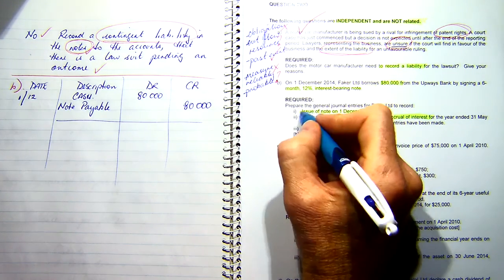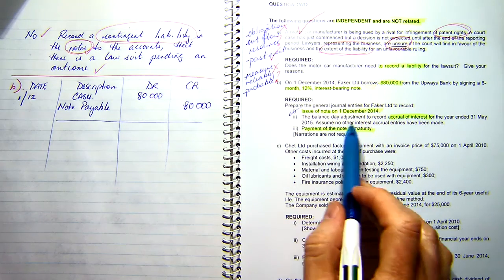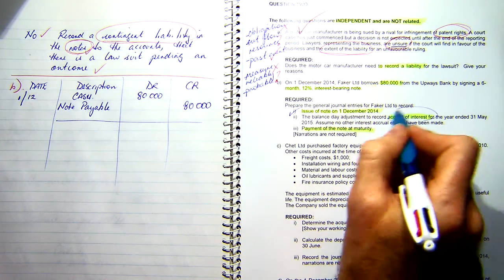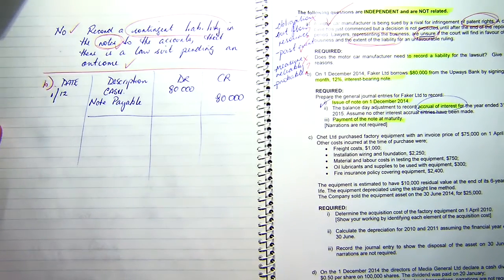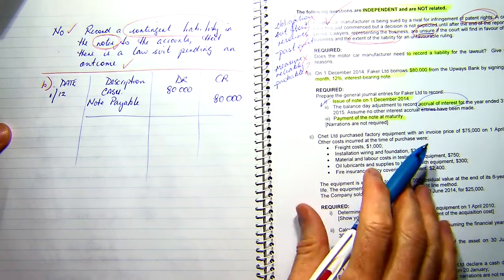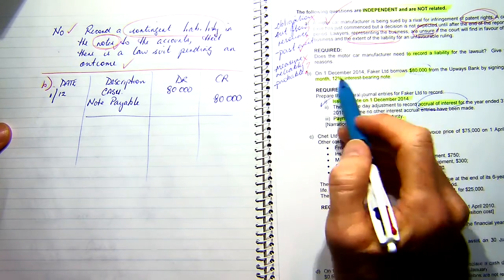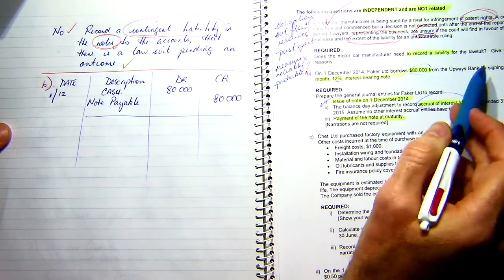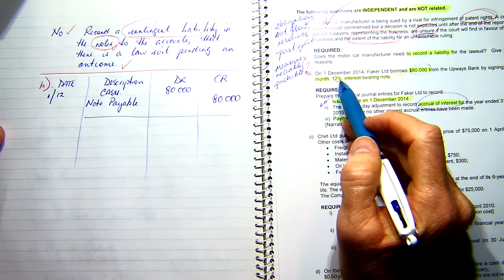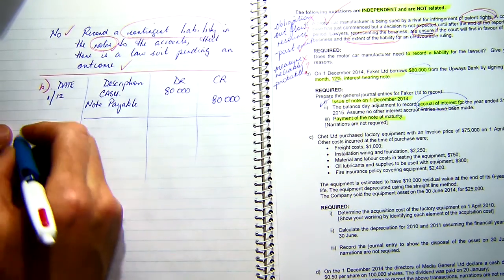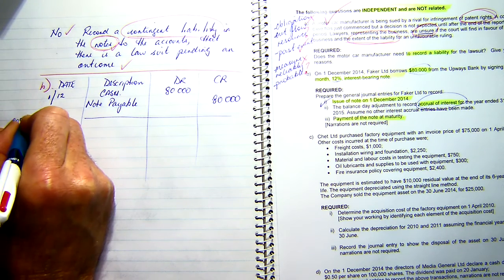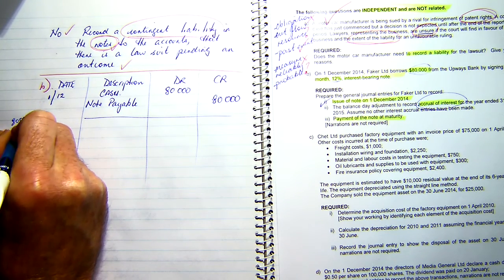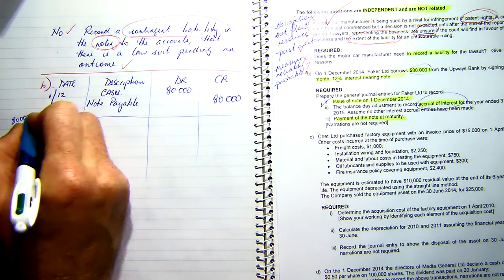The next thing, so we've done the first bit, I want to do the balance day adjustment for the accrual of interest. So now for my interest, I need to make a calculation on this, and I'm just going to make it on the side here. It says that my note is 80,000 and it's a 6-month, 12% note. So for interest, if I do 80,000 times 12%, can you see that there?